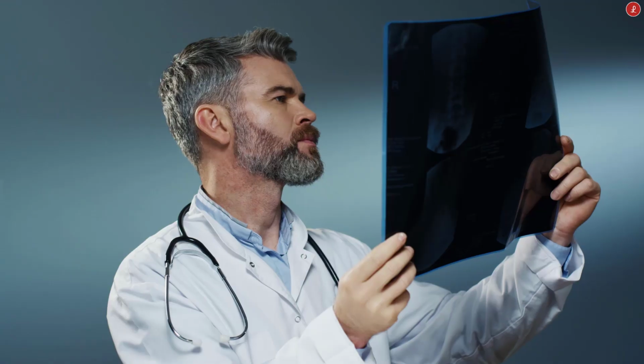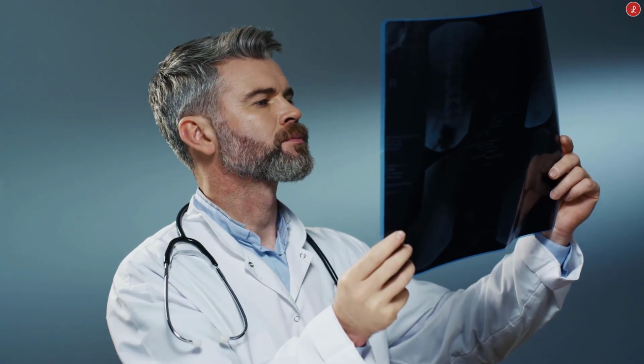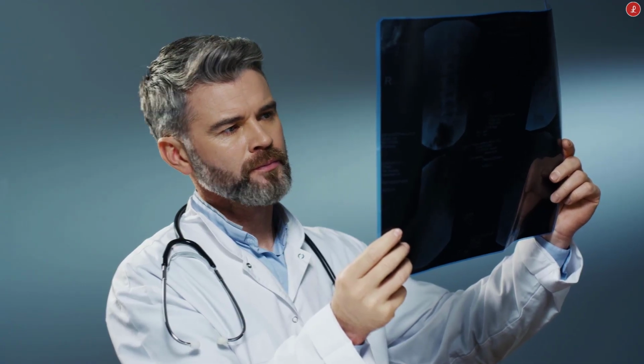If you are experiencing knee pain or symptoms, don't hesitate to consult with a healthcare professional for personalized treatment. Especially, you should consider consulting an orthopedic surgeon for specialized care.